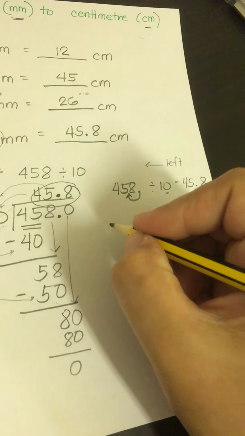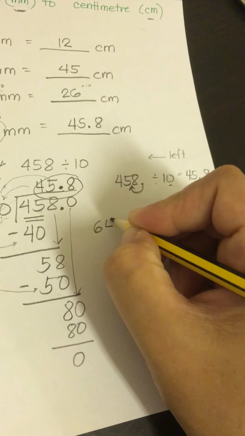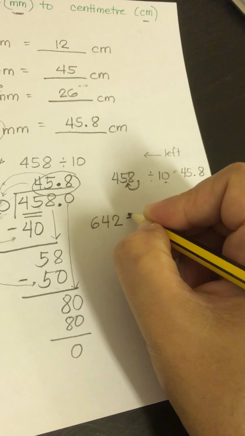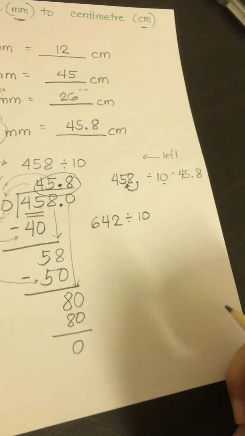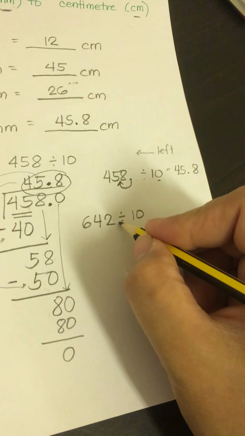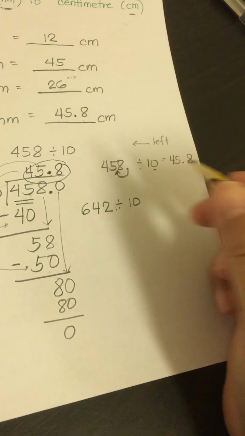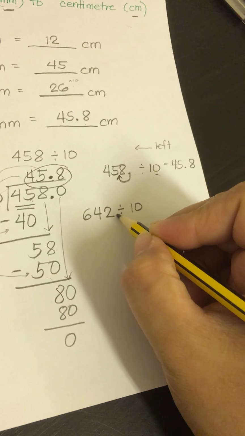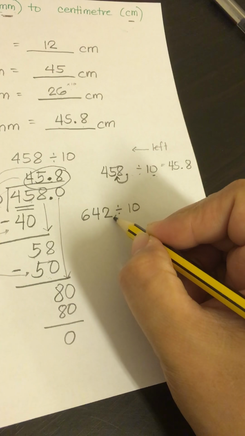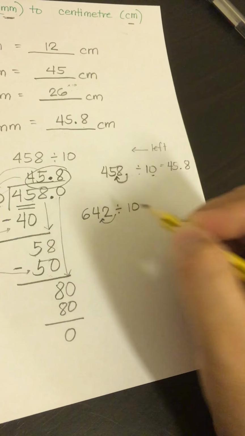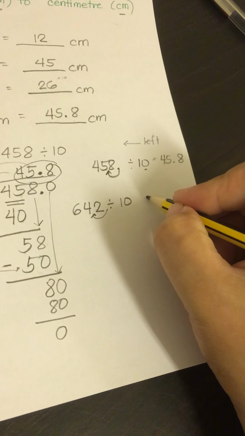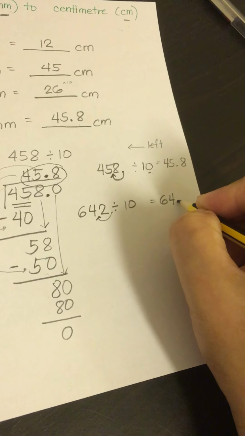Okay, let's have another example. Let us say 642 divided by 10. Again, if it's a whole number, the decimal point is at the end. And if it's divided by 10, you move to the left 1 decimal place. So from 642, it will become 64.2.